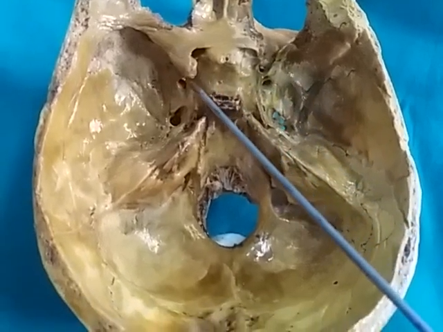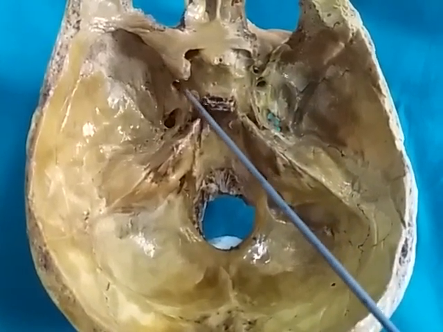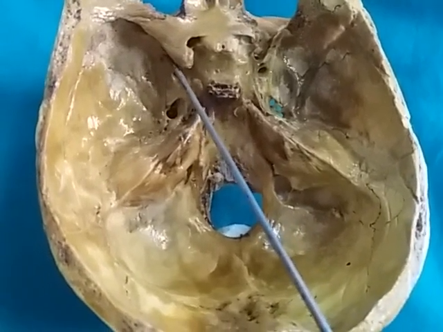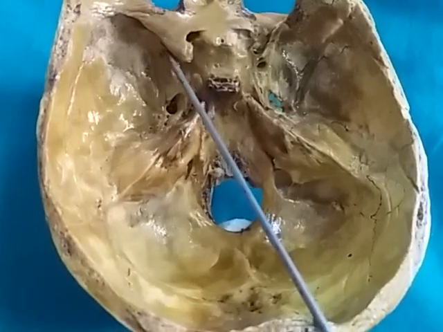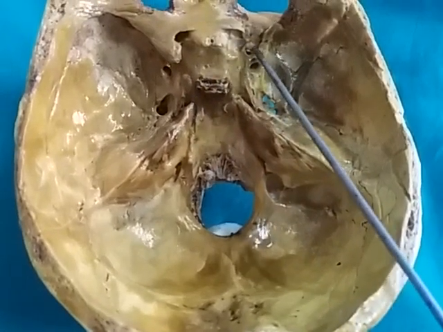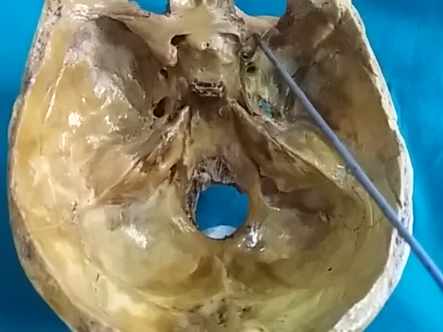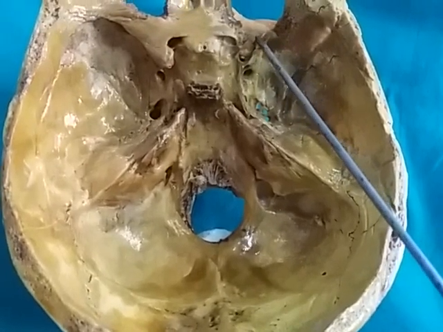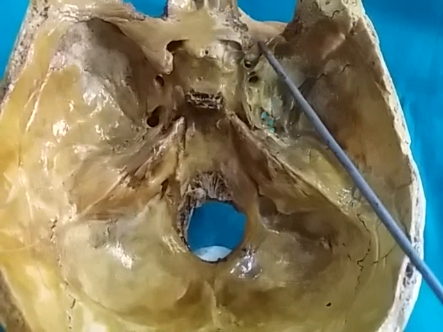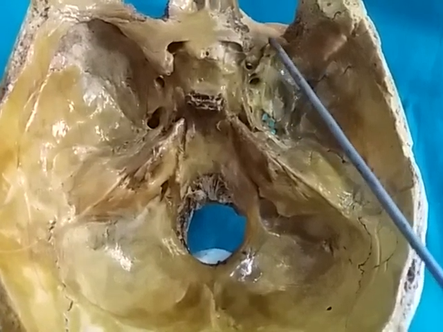Then we know that the third cranial nerve is called the oculomotor nerve, which has two divisions, usually found in the intermediate part of the superior orbital fissure, which is located here. It's a cut one. This is the intermediate part of the superior orbital fissure we can locate. There are two divisions, the superior and inferior division.